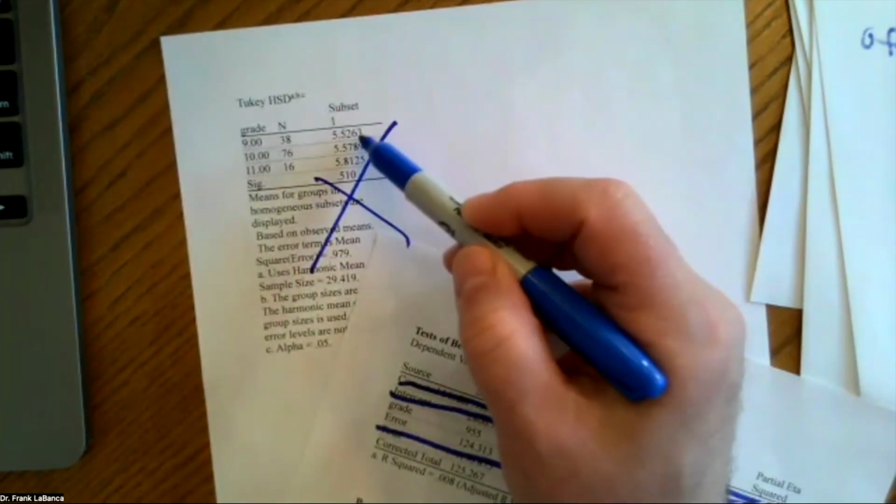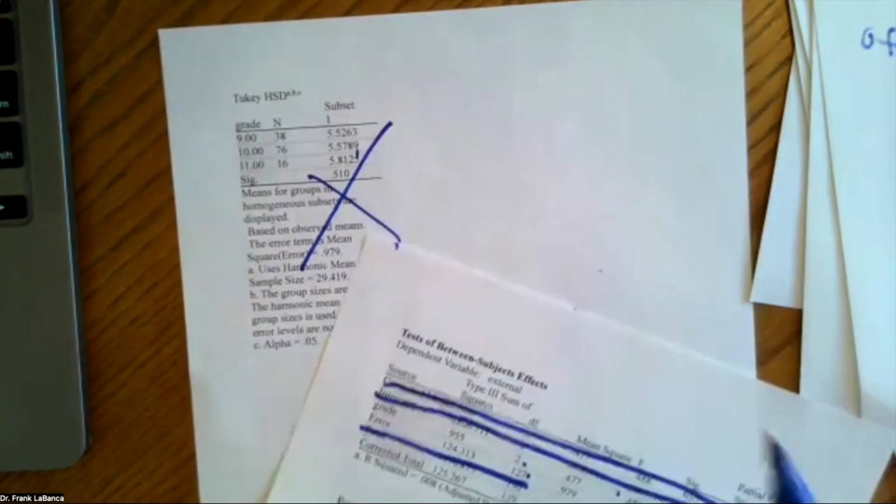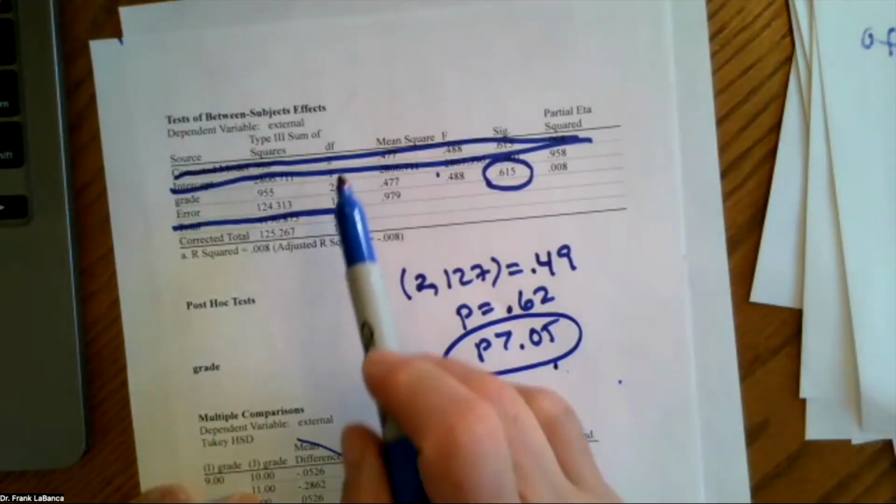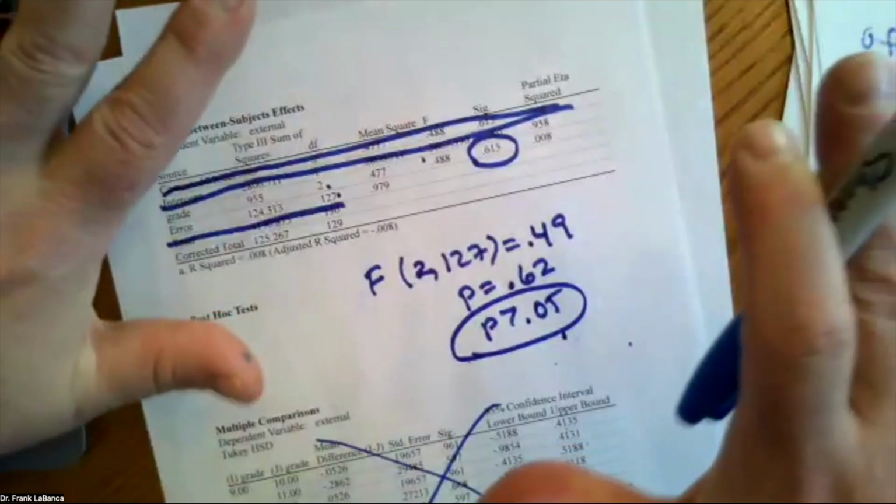By the way, just to see, the subsets are all together. They're not separated at all. So there's no further interpretation. Once you get the P is greater than 0.05 on the omnibus test, you're done. You stop. It's over. So I hope this provides some guidance on tackling questions with ANOVA when there is and there is not statistical significance.